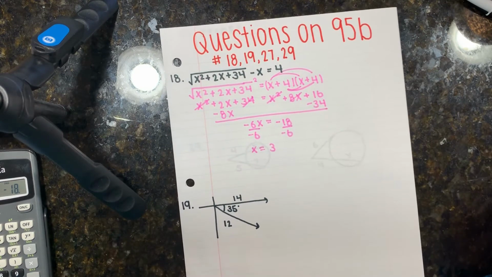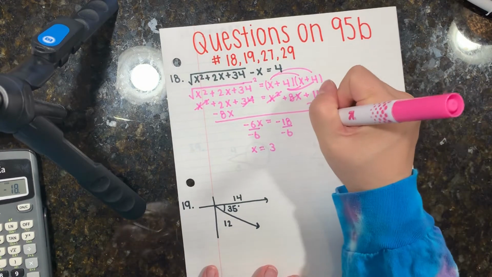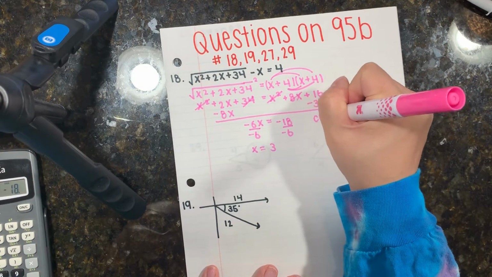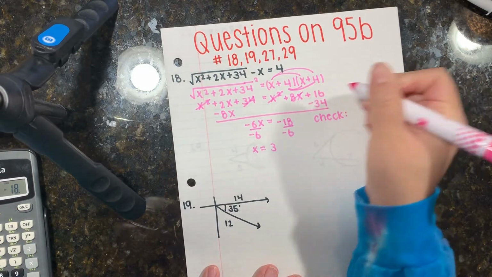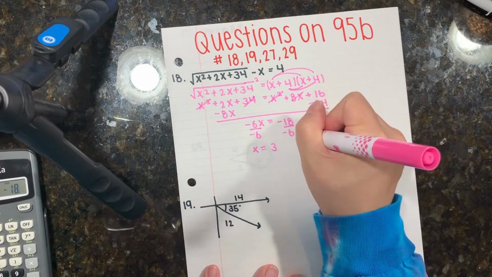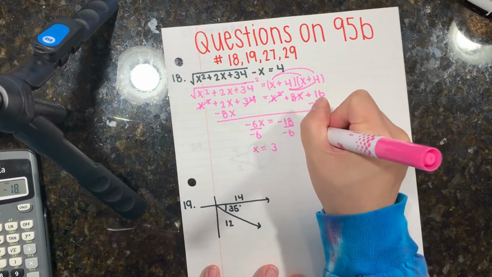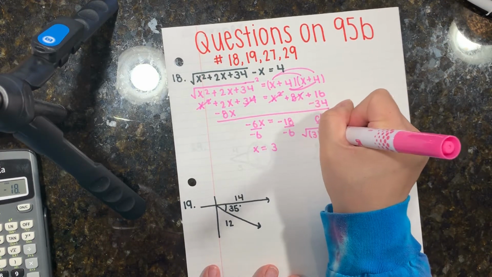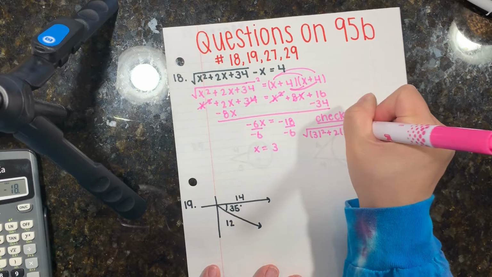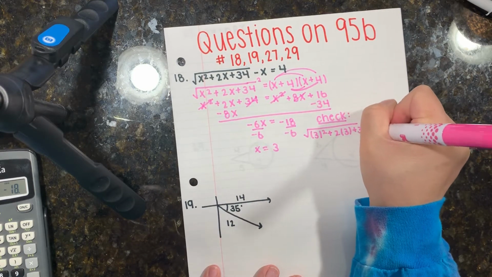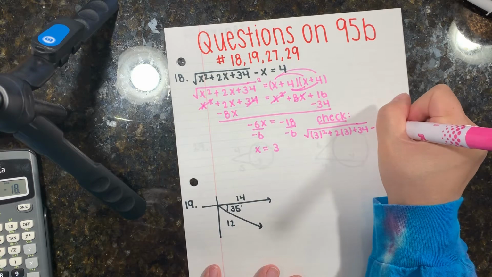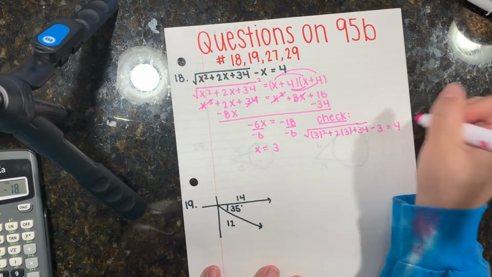But don't just circle your answer there, because now you have to go through and check your answer by plugging it back in at the beginning to make sure that this works. So this would be the square root of 3 squared plus 2 times 3 plus 34, minus 3 equals 4.